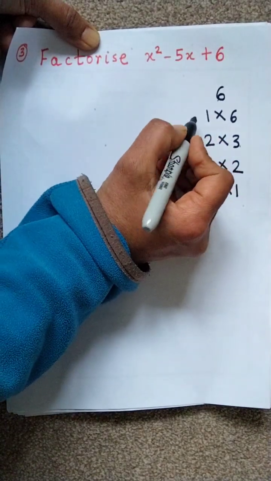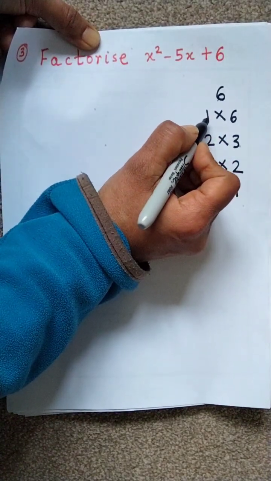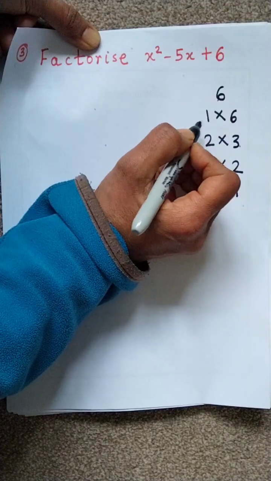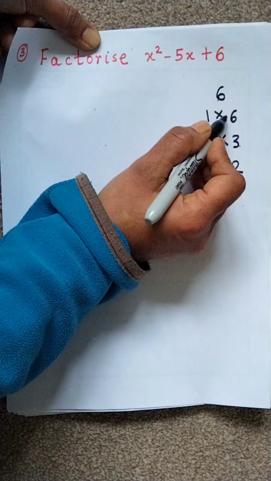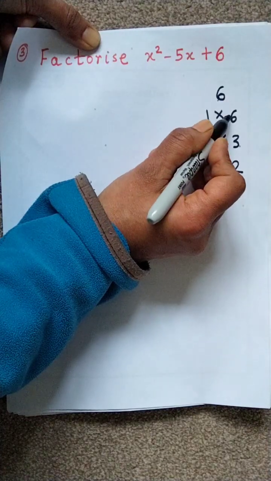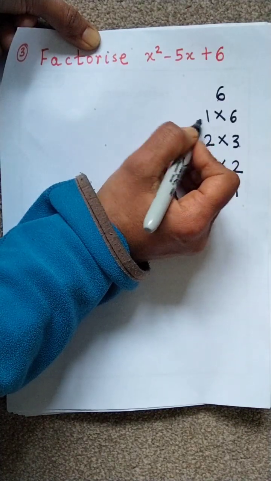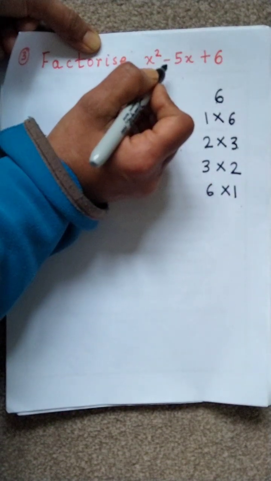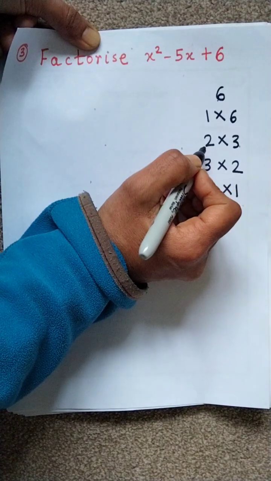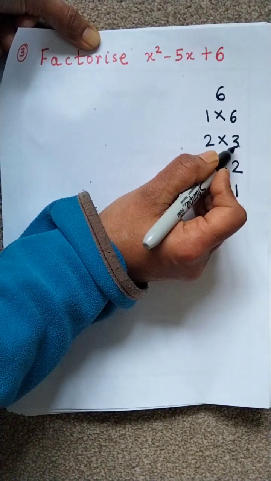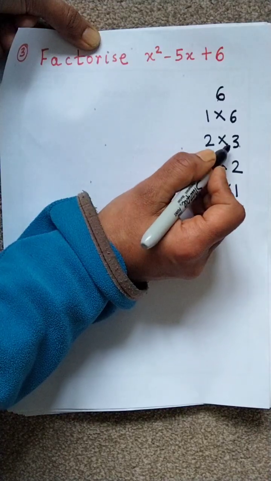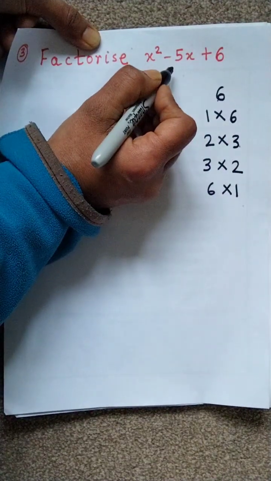Now here it is 1 and 6. 1 times 6 is 6. If we take both as negative, so -1 and -6, the sum will not turn to -5. Next option, -2 and -3. -2 and -3 gives -5.